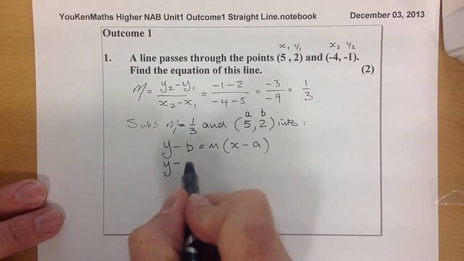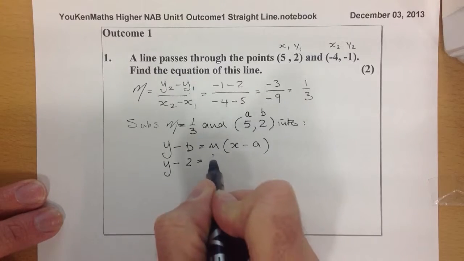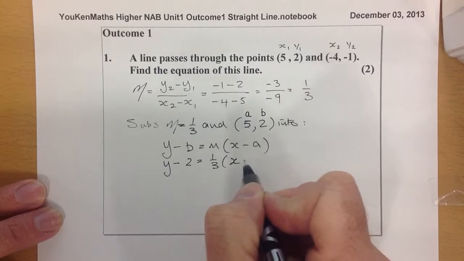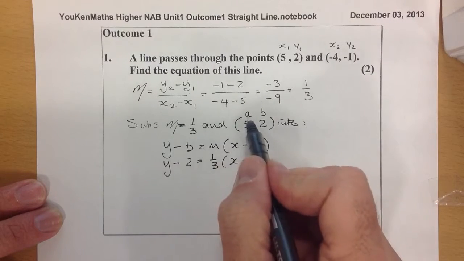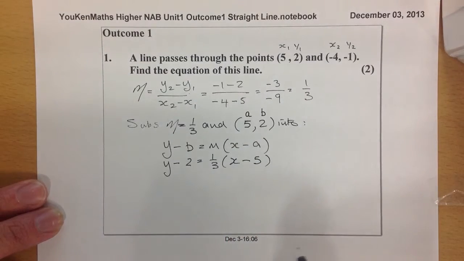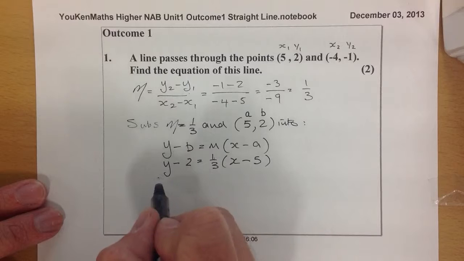So I've got y minus b, which is 2, the gradient m, which is 1/3, and the x value here is x, and I'm going to substitute the a, which is equal to 5. From there, I can process that a bit further. So if I've got 1/3 here, or 3 on the bottom, I'll multiply this side over by 3.